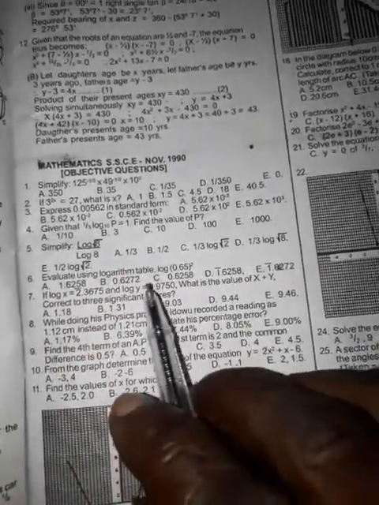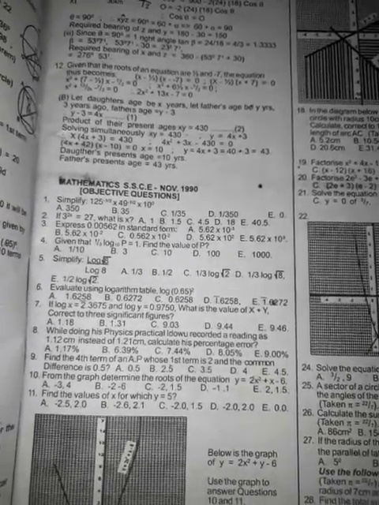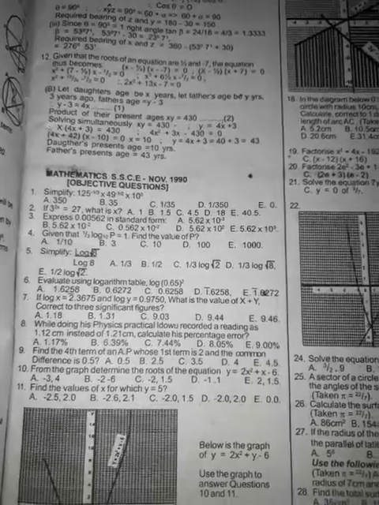So let's check question number 5. 1/2, B is the correct answer. Now we are seeing question number 6.